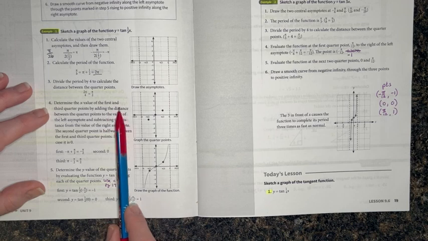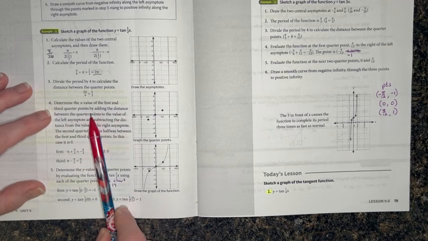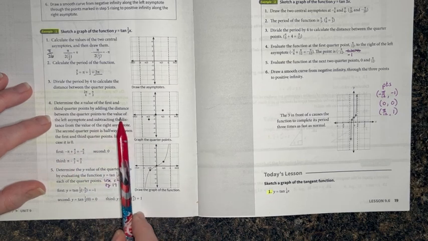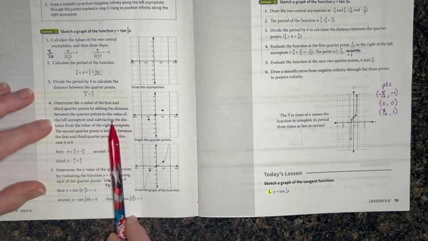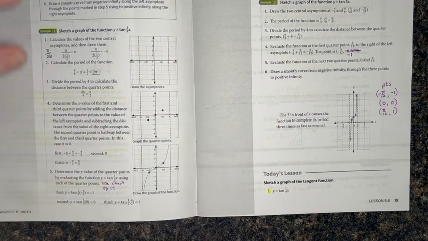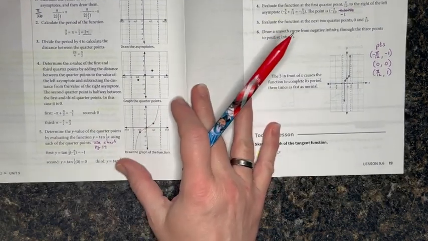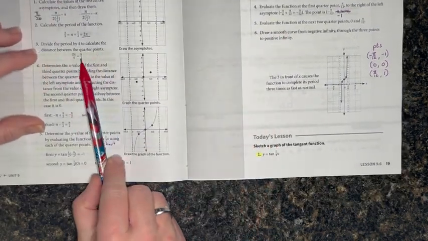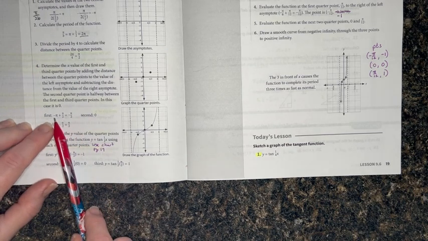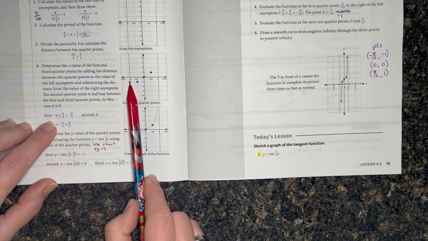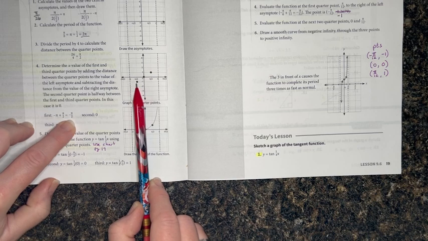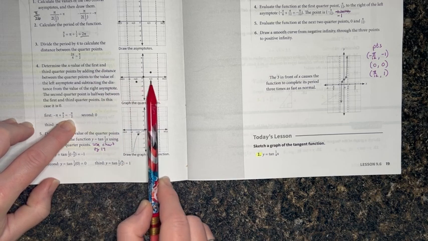Then it says determine the x value of the first and third quarter points, because those are the only ones we need, okay? By adding the distance between the quarter points to the value of the left asymptote, and subtracting the distance. So to actually find the quarter point, you would take your left asymptote and add the quarter point, and it just happens to be the exact same, pi over 2, right?